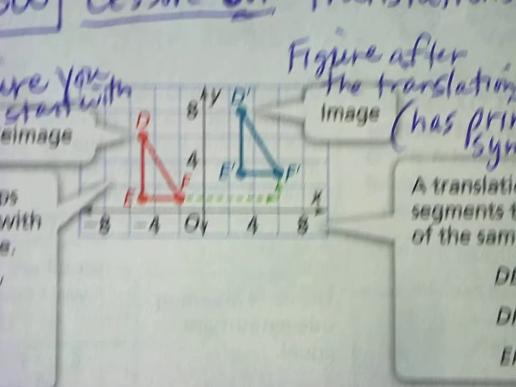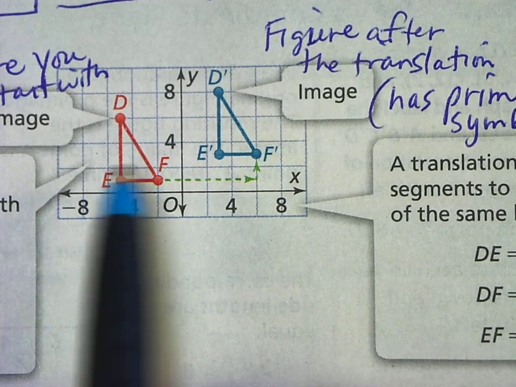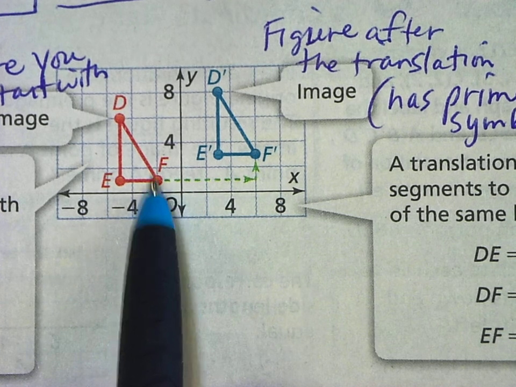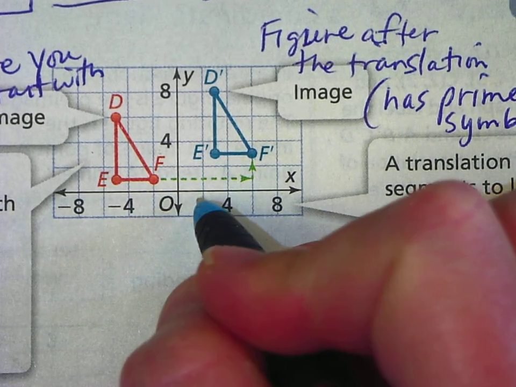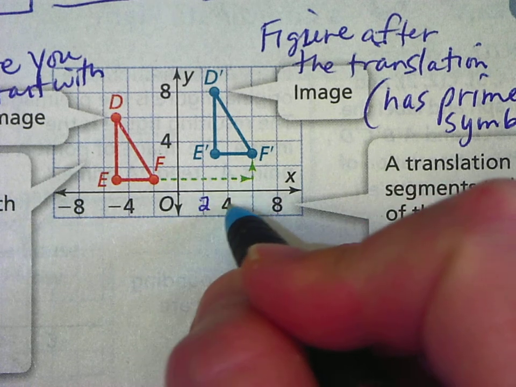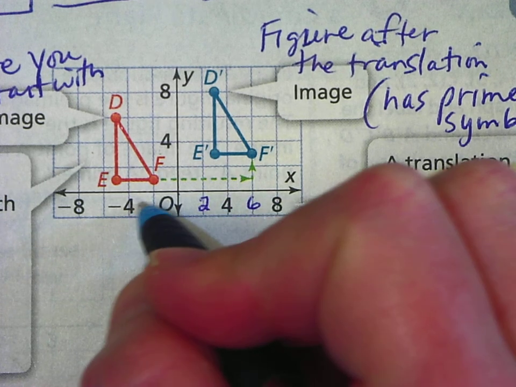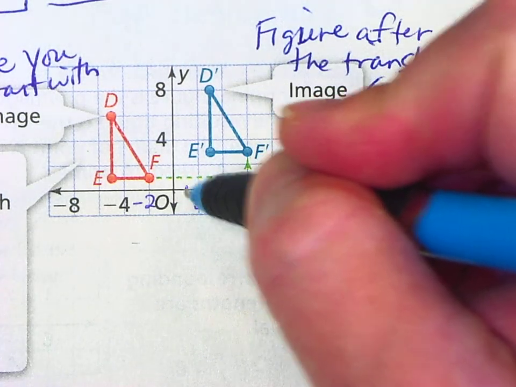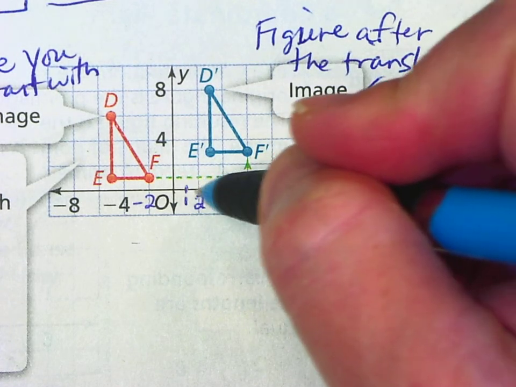Okay, so let's figure out how we translated this. How did we slide it over? If you start with point F, every line on this coordinate plane is counting by twos, because it starts at 0, 2, 4, 6, 8. So if we move over half a line, that's actually counting by ones.